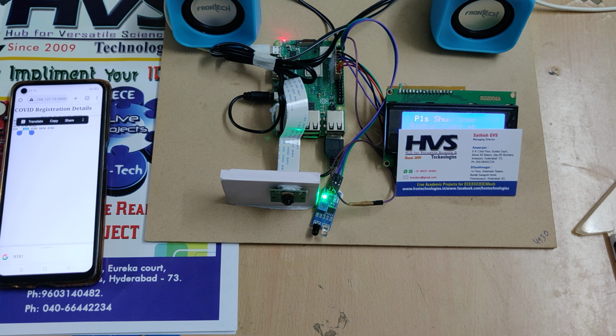Like that, we can show the Aadhaar cards directly, and the details will be extracted from the image captured by the Raspberry Pi. Thank you.